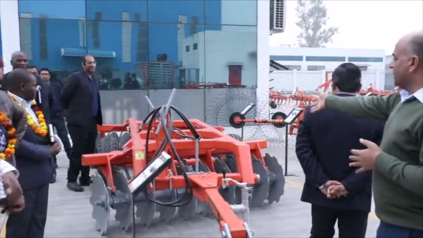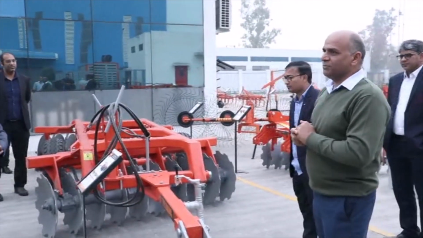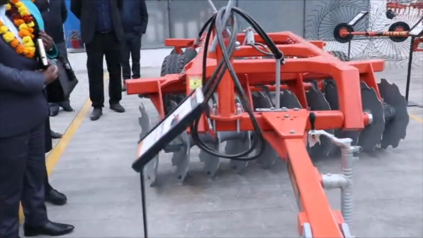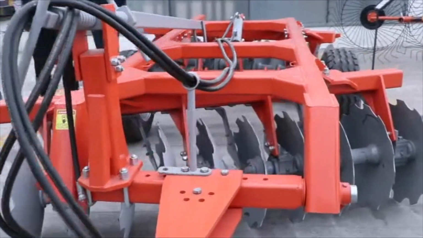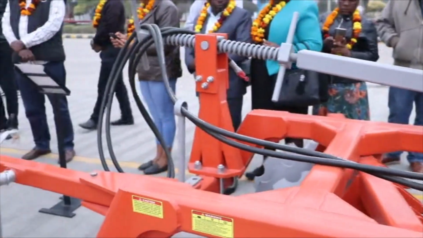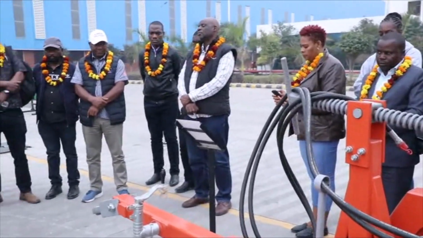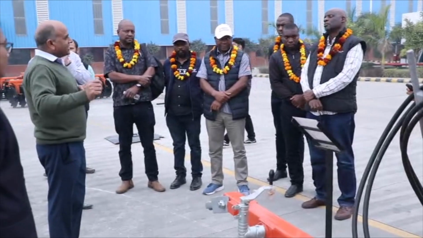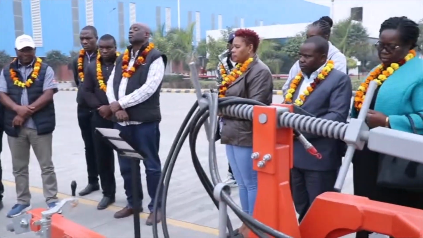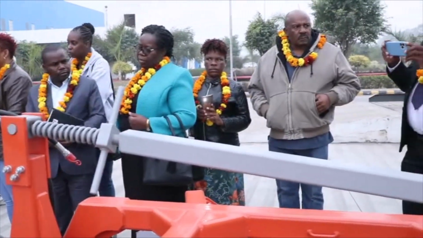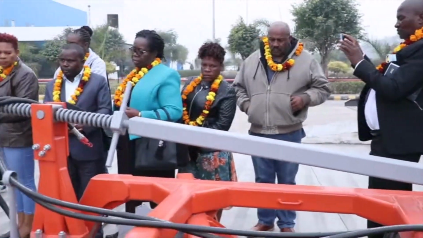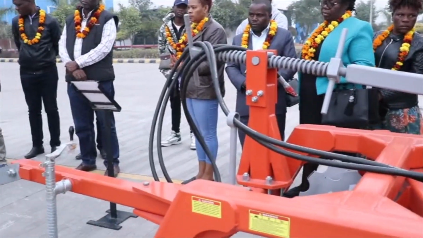Okay. So these are the disc harrows. Most of you might have seen that they are into use. So we make disc harrows starting from the 25 horsepower tractor up to 250 horsepower tractor. Starting from the disc size 16 inches to 28 inches. Thickness 3 millimeter to 10 millimeter. So we cater a whole lot of range into that. The disc harrow sizes start from 10 disc to 36 disc.